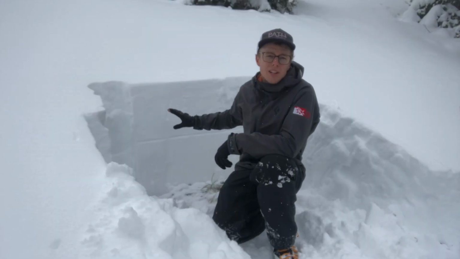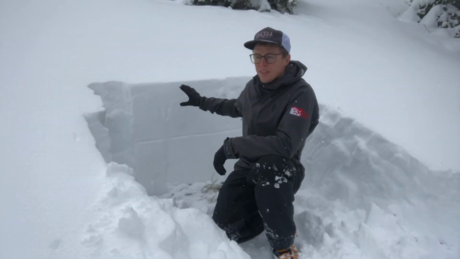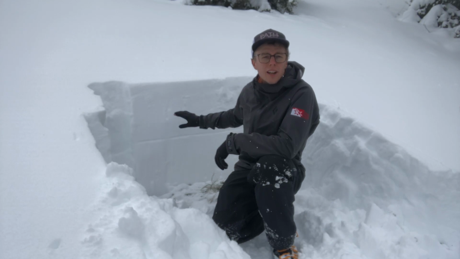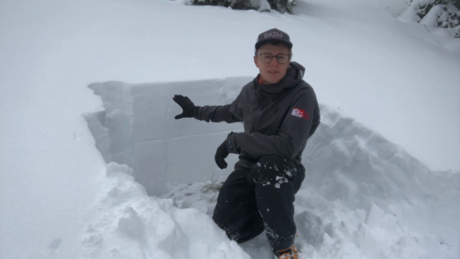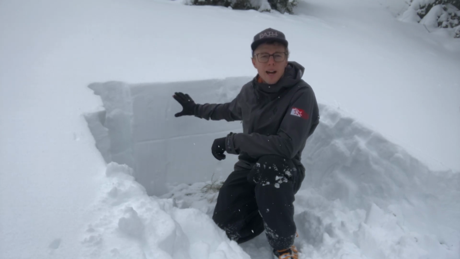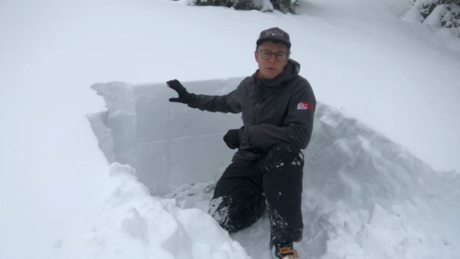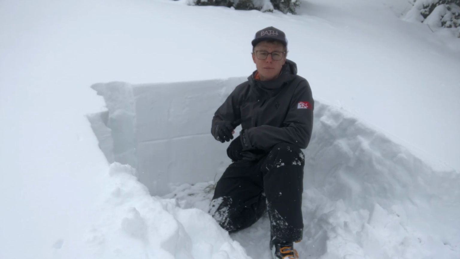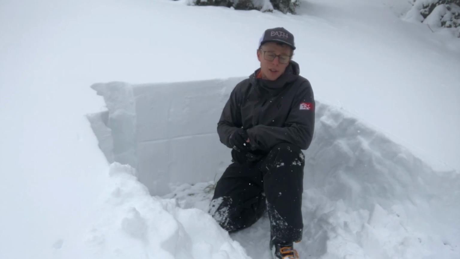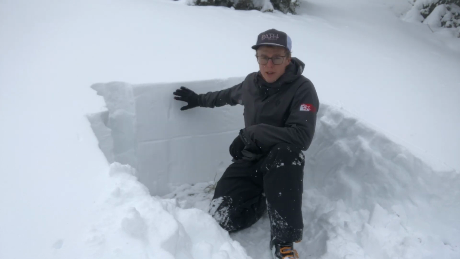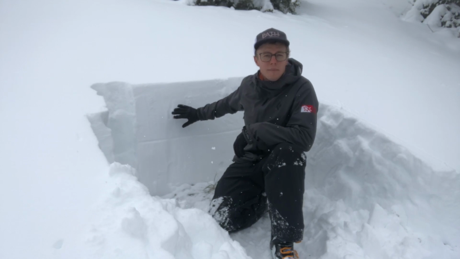One big point that I just want to make is you need both. You need a weak layer and you need a slab. And in a lot of places, we just don't quite have a slab yet. If you're not finding obvious propagating results in that upper bit of snow or in the upper two storms, it doesn't mean that the weak layers don't exist. It could just be that you're in a place that doesn't quite have a slab that's well formed yet.